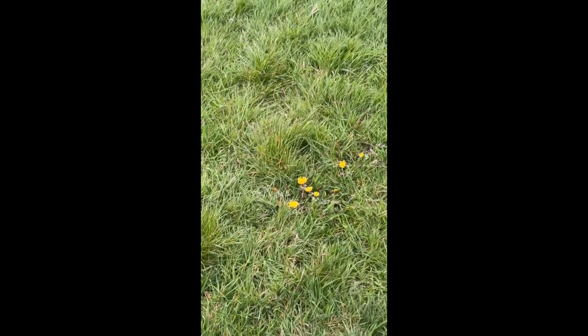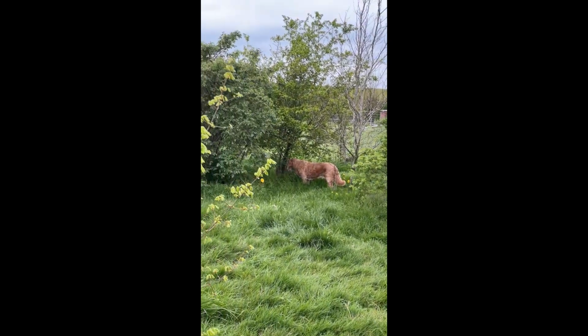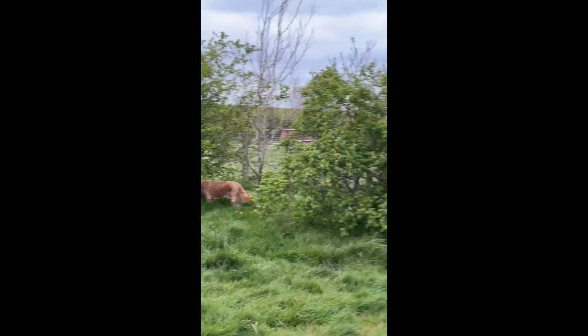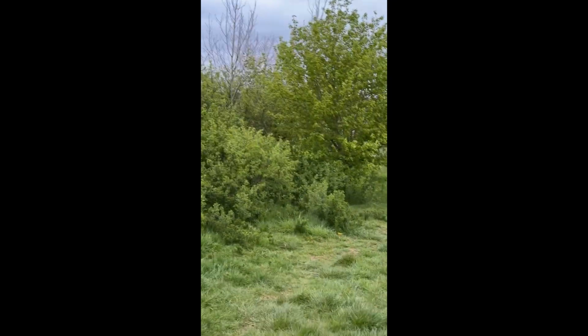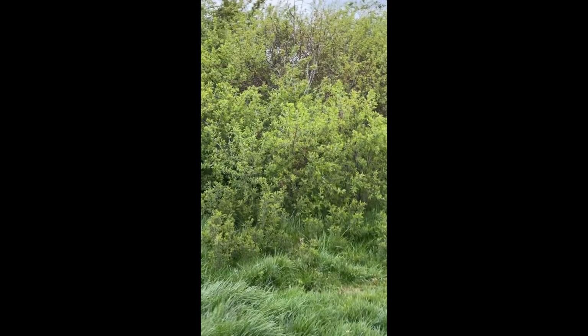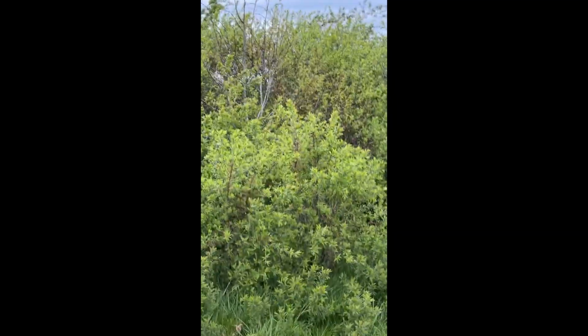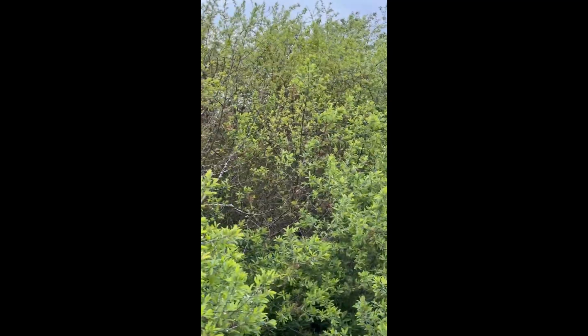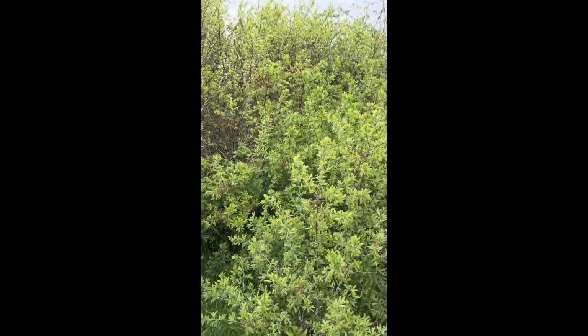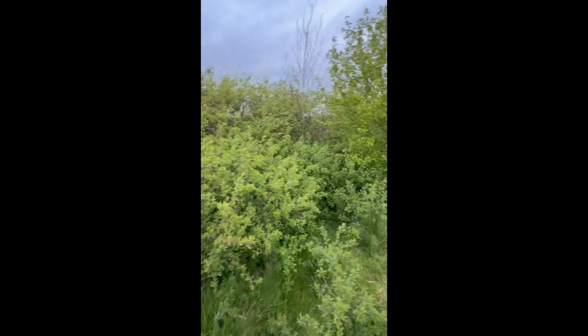Plenty of dandelions out now. You see Bumble's over there, nibbling the cleavers. Lots of cleavers to be found. If you're wanting to make your own detox, pop some cleavers into water. This is a bank of blackthorn here.